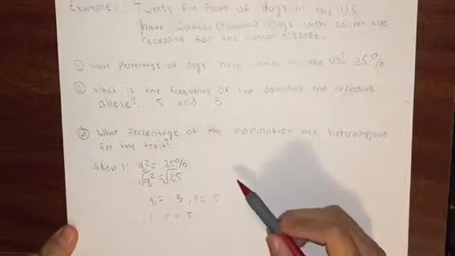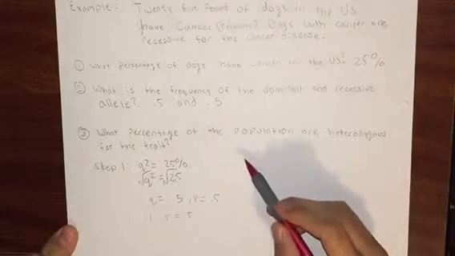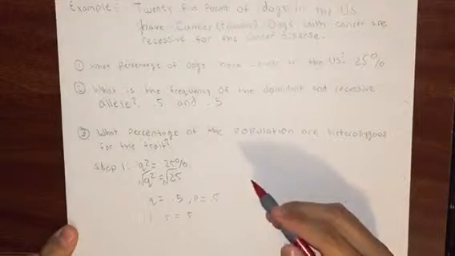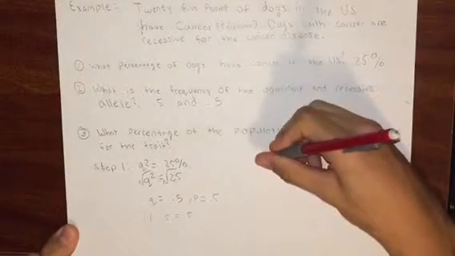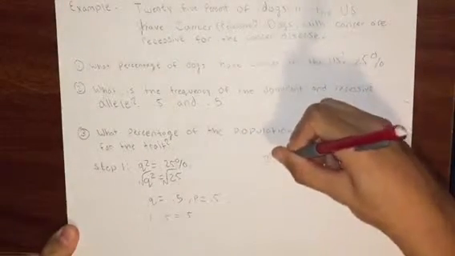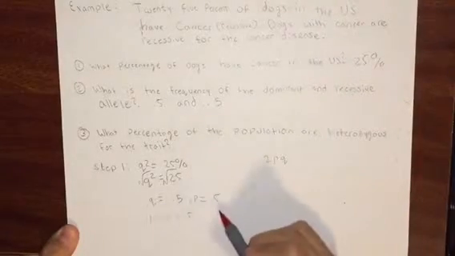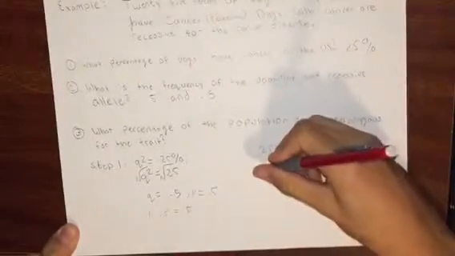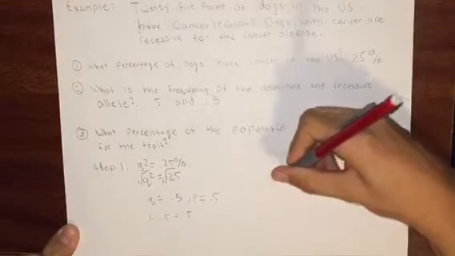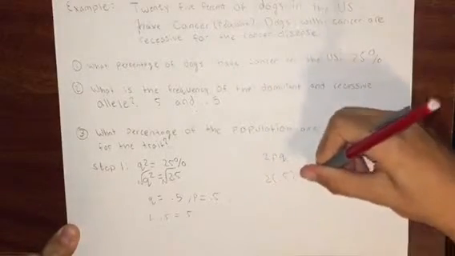Number 3, what percentage of the population are heterozygous for the trait? So on here you want to use the equation 2pq, and then you just plug in q and p. So 2 times 0.5 times 0.5.